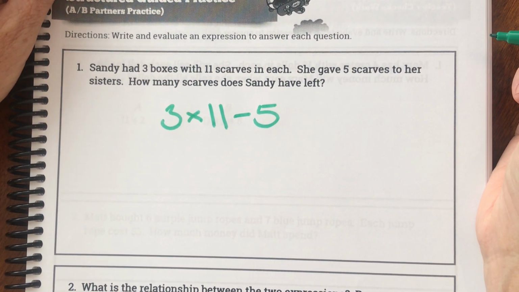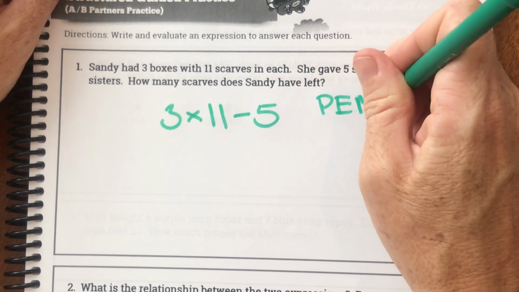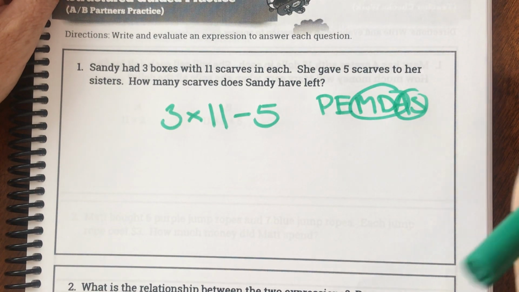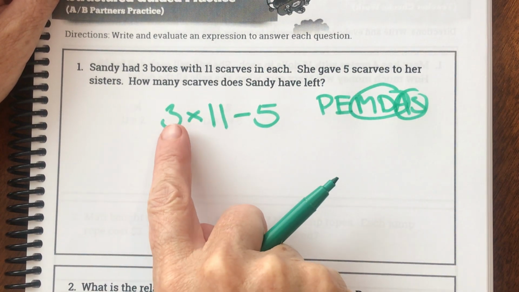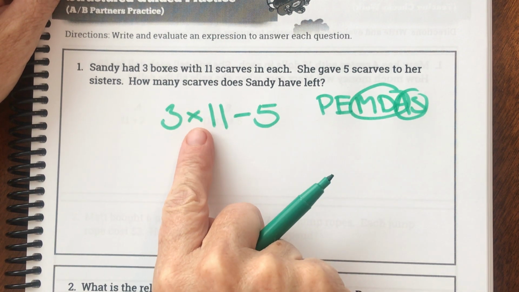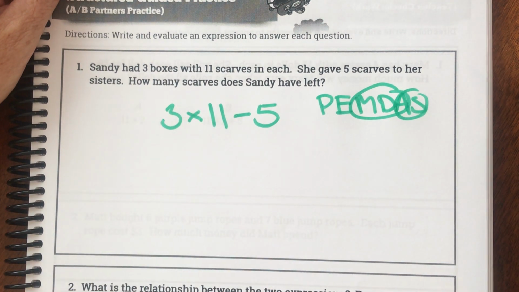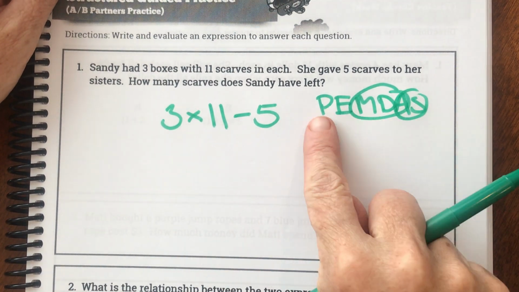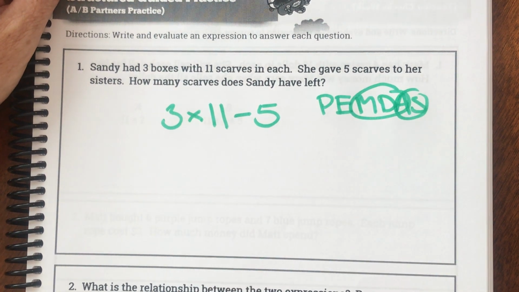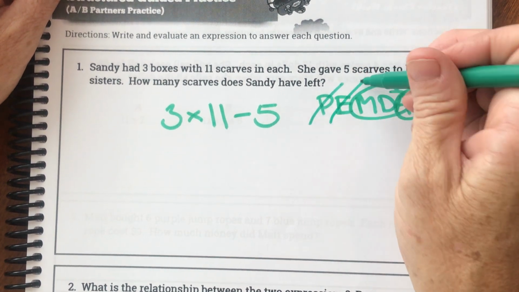So this time, if I'm going to use PEMDAS to solve this, I want to find out how many scarves she has. If I know there's 3 boxes and 11 in each, I know she has 33 scarves. So I need this done first. Even if I don't have parentheses, if I follow my order of operations, this should be done first. So I could leave it without parentheses. No parentheses, no exponents.